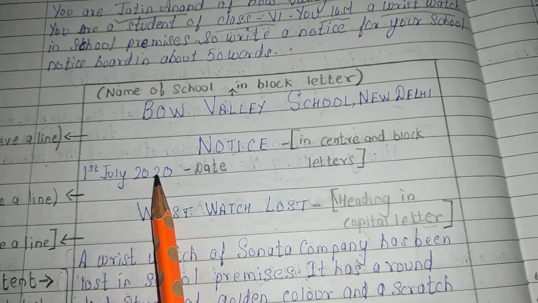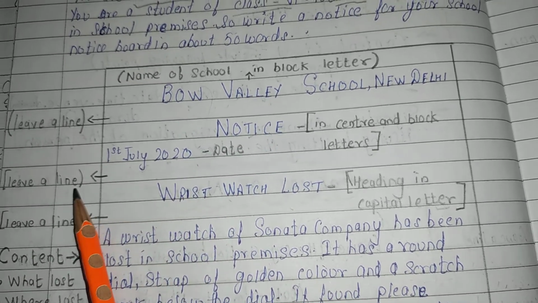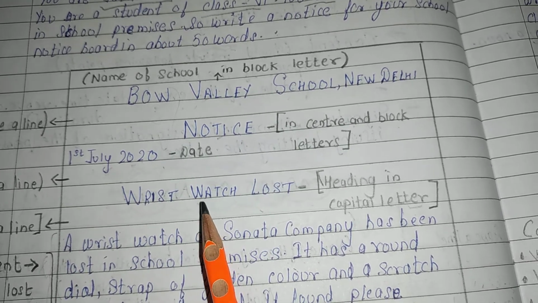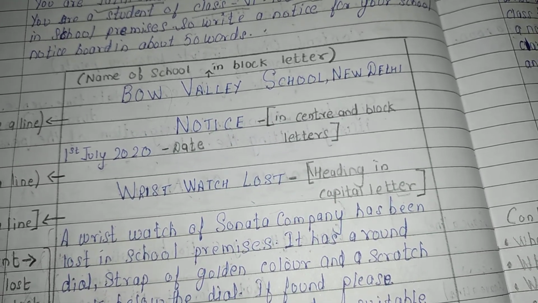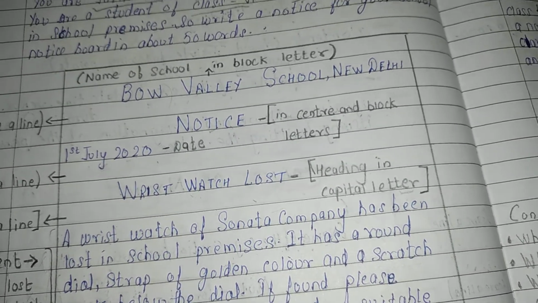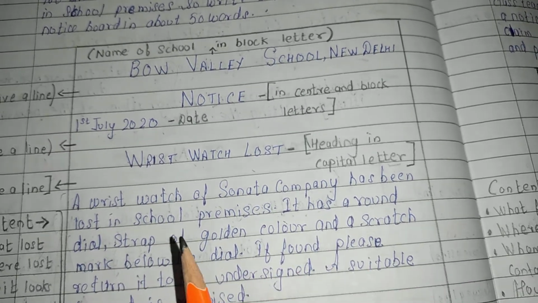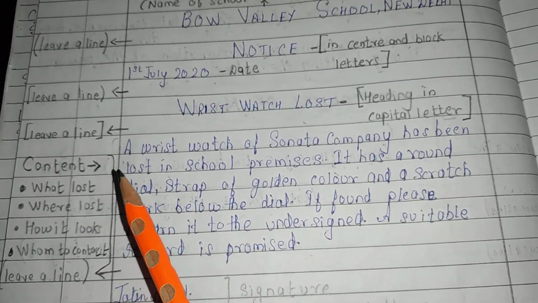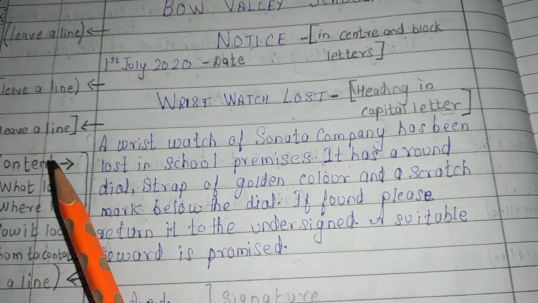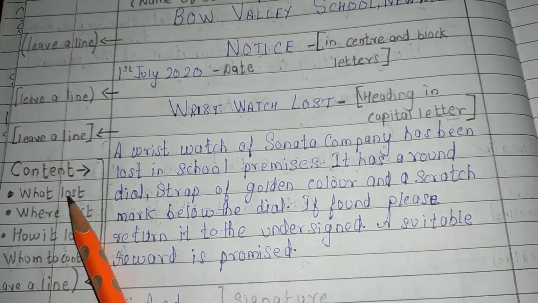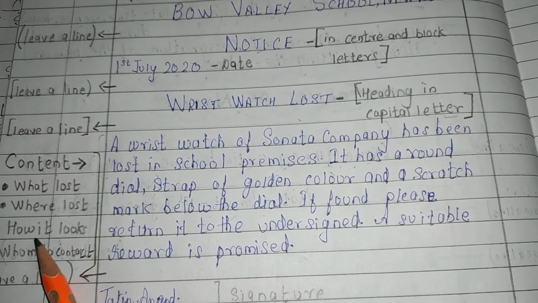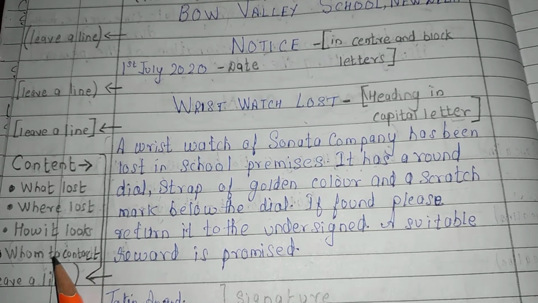Notice के बिल्कुल नीचे हमने date लिखनी है. Then leave a line, write down the heading, wristwatch lost. Again it has to be in capital letters. Then again leave a line. Now look at the content. As I told you, content में क्या क्या चीज़ें points cover होने चाहिए. What is lost, where it is lost, how it looks, whom to contact.